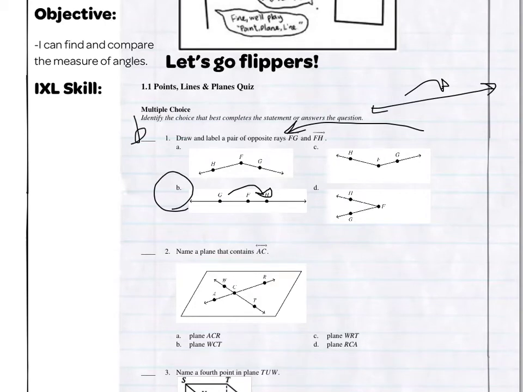For question number 2, we are looking for a plane that contains line AC, which means we have to use 3 letters in this plane that are not collinear to find that plane. So we need 3 non-collinear points, 3 points that are not on the same line. Let's go through and eliminate the ones that don't make sense.